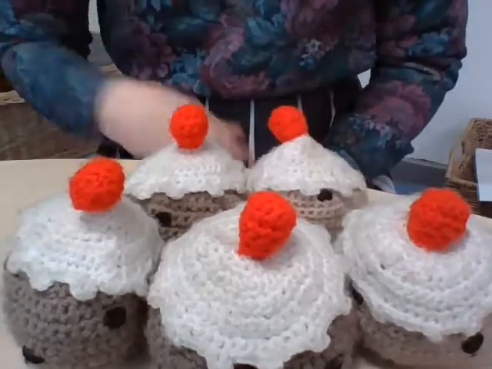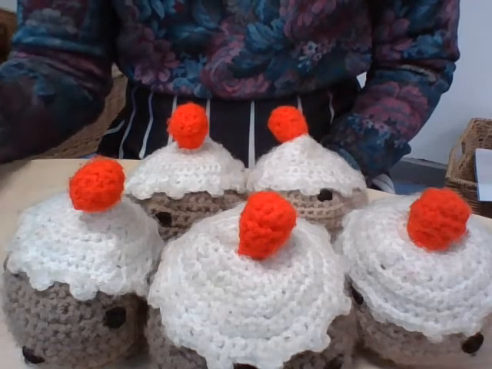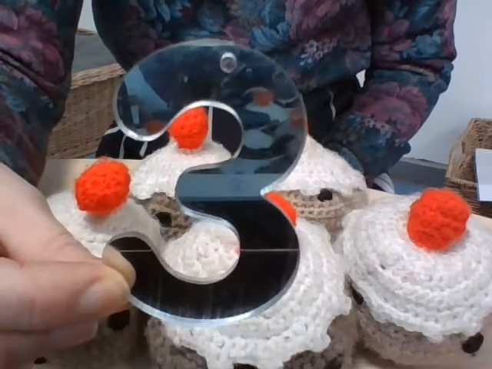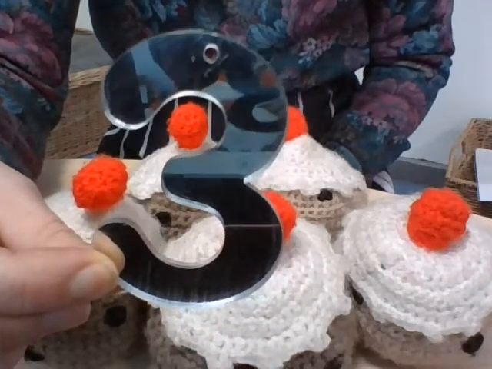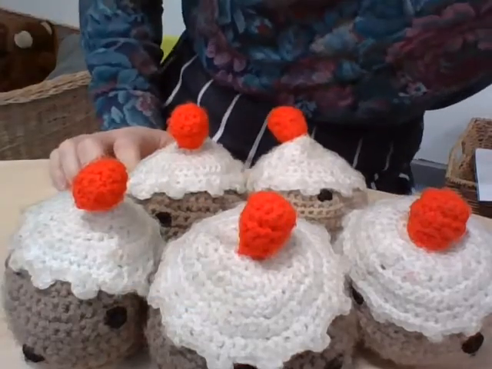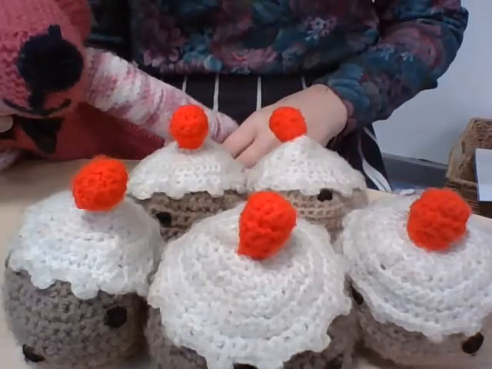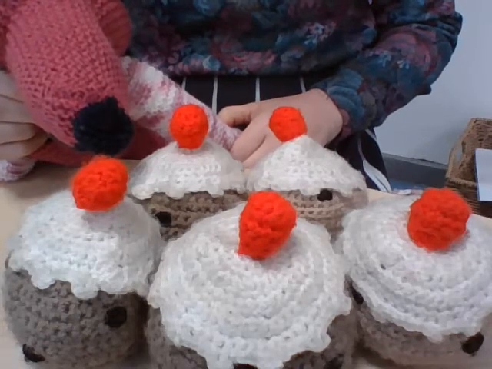Now, let's see. We've got Bertie here again. How many buns is Bertie going to eat? That's right. 3 buns. Here he comes. So what does he need to do? If we're going to subtract 3, if he's going to eat 3 of them, what do we need to do?